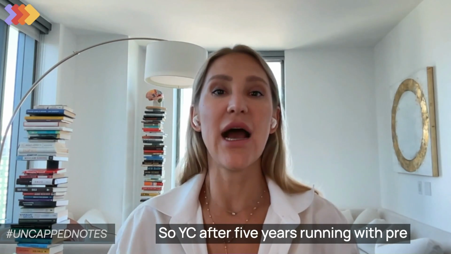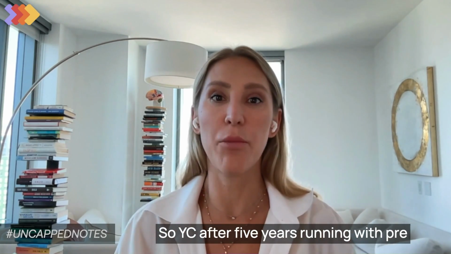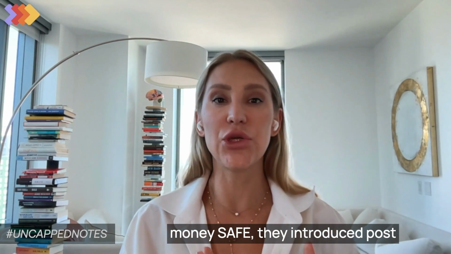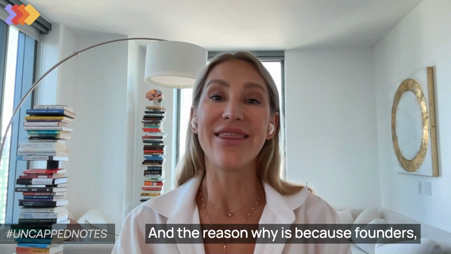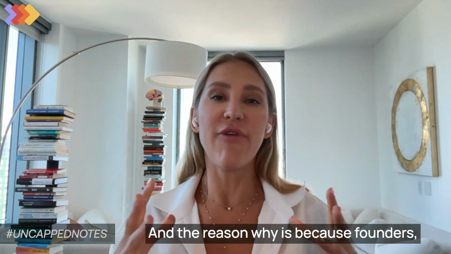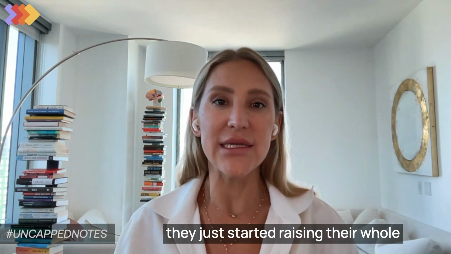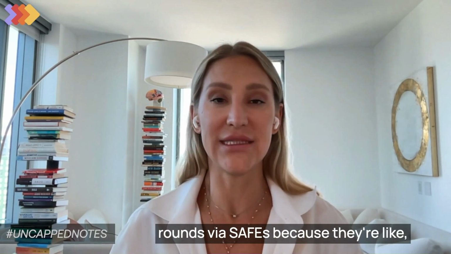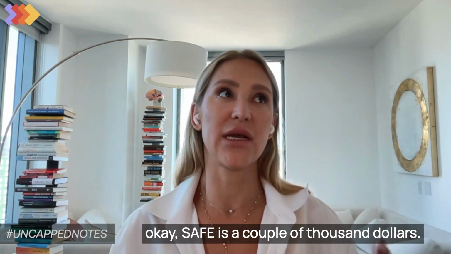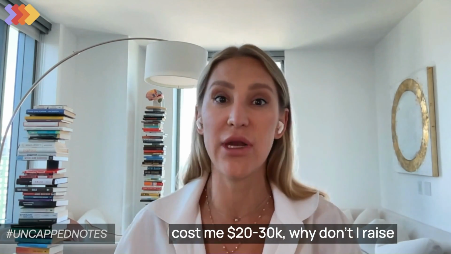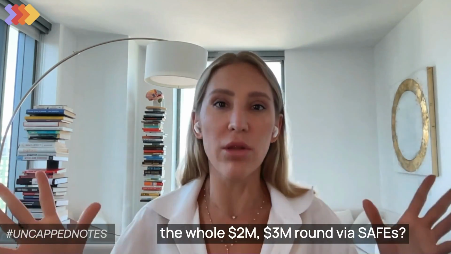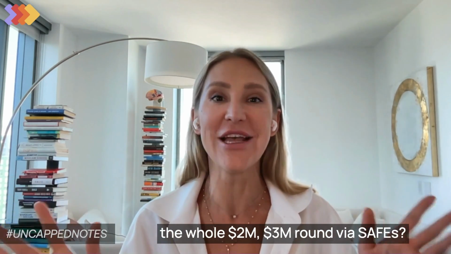So YC, after 5 years running with the pre-money safe, introduced the post-money safe in 2018, if I'm not mistaken. And the reason why is because founders just started raising their whole rounds via safes, because they're like, okay, a safe is a couple of $1,000s. If I do an equity round, it's going to cost me 20, 30 grand. Why don't I raise the whole $2 million, $3 million round via safes?